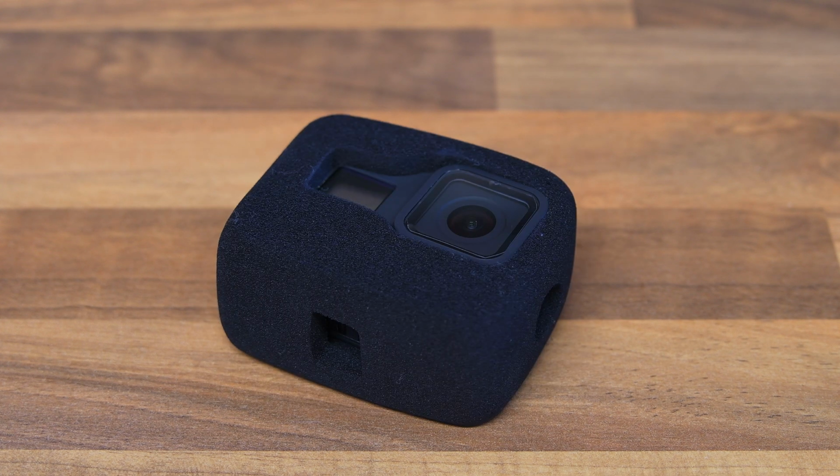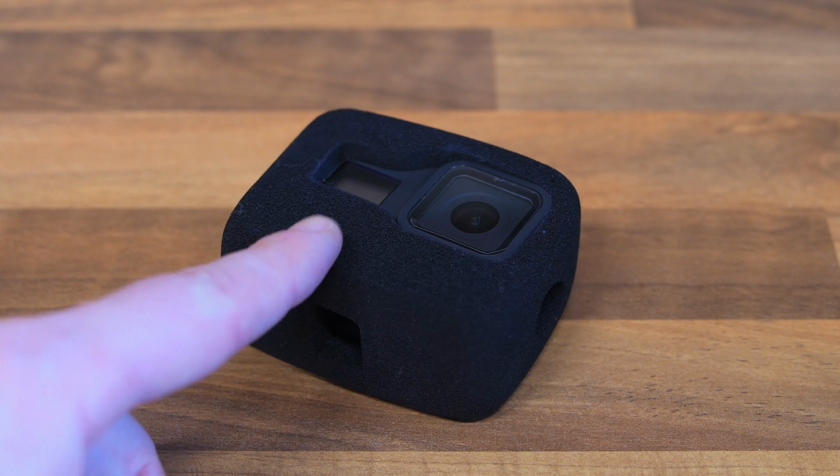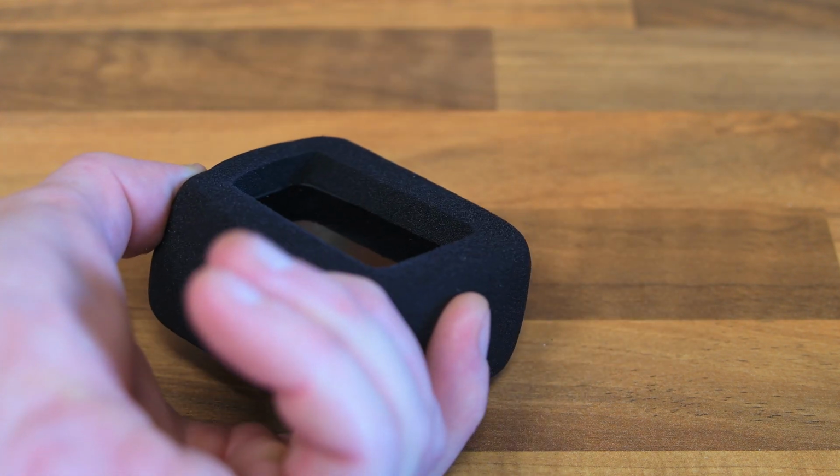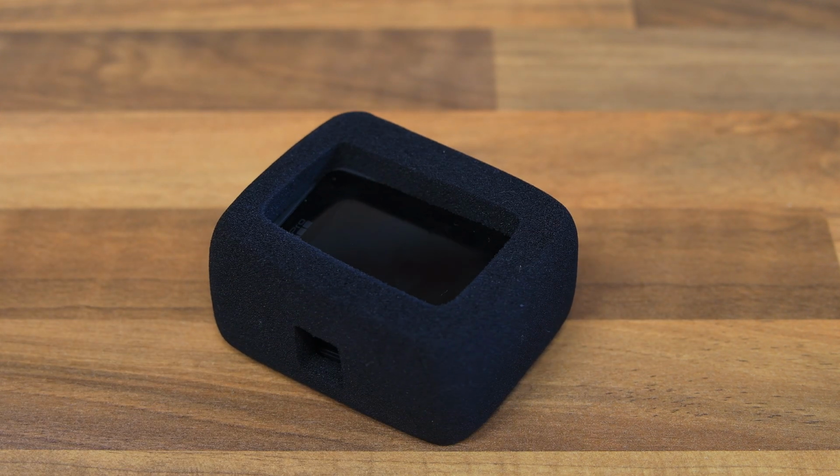And for the GoPro 8, they have one as well. It's a little bit more expensive and it seems a bit more premium actually, so I'll link that in the description also. But this covers up the microphone ports exactly in the same way that the 7 does, and just provides me amazing audio for the sports that I'm doing.